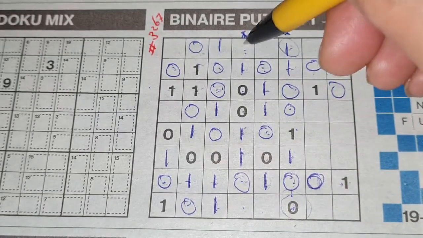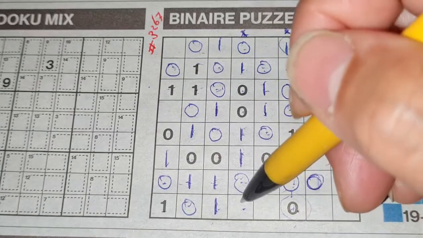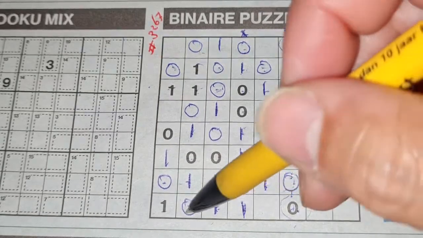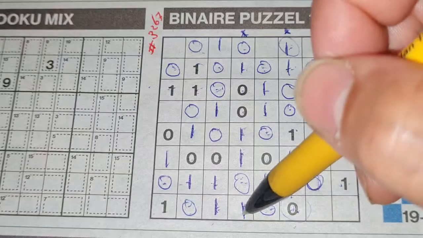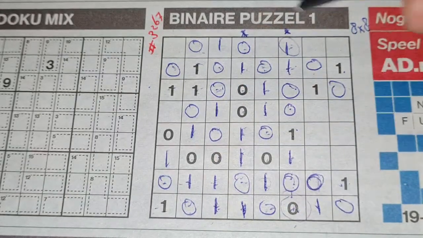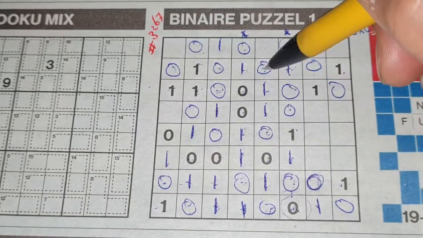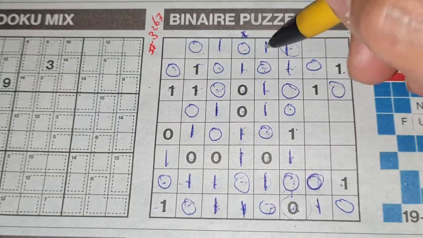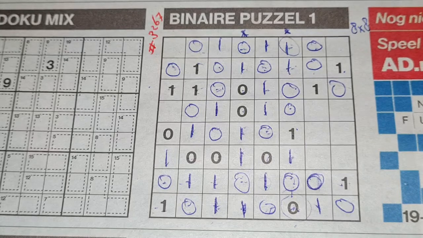We have a 1 here. This should be an O. We have O there. This should be a 1. A double 1 here, no, there no. Double O, here 1, there 1. Now we have 4 ones. So the rest are O's. 1, 2, 3, 4 O's, so the rest are ones. Double 1, here no, there no.